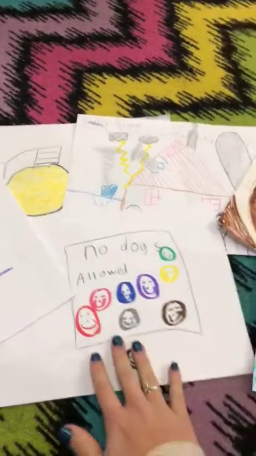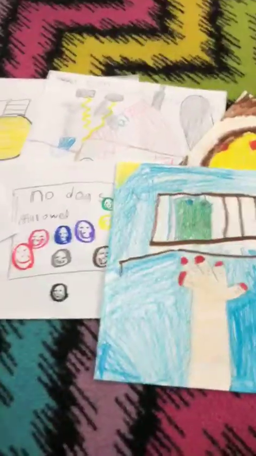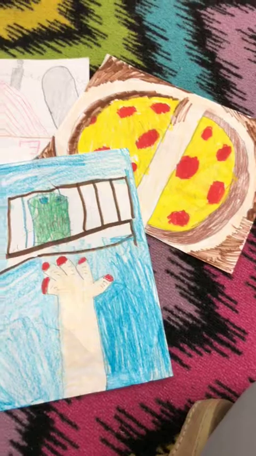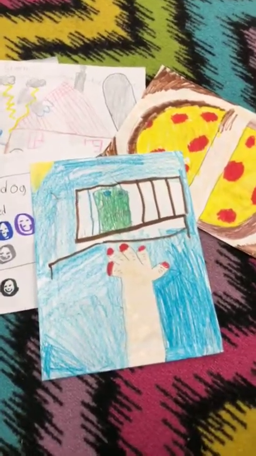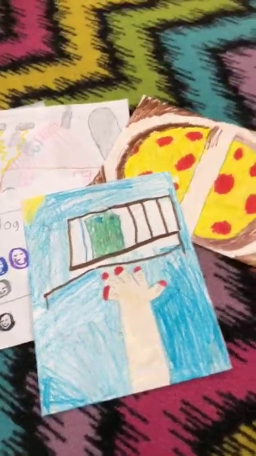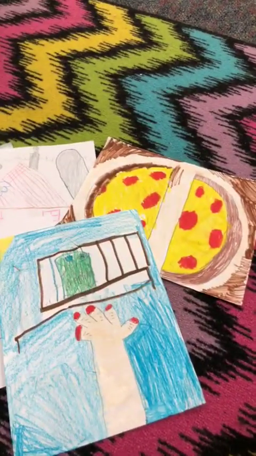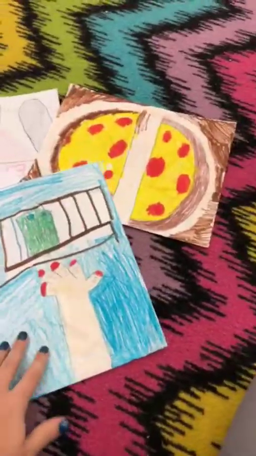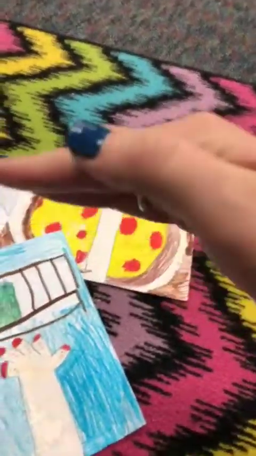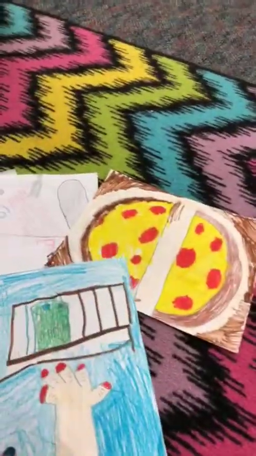Sometimes if I have time, I'll extend it a little bit and have them create a motion to go along with their picture. So not only do they have to create a picture to match their word, but they have to create a motion as well. We kind of did this a little bit today, and I'm going to try to show you, but it's hard because I'm holding my phone. For equals, they took their hands and made an equal sign.